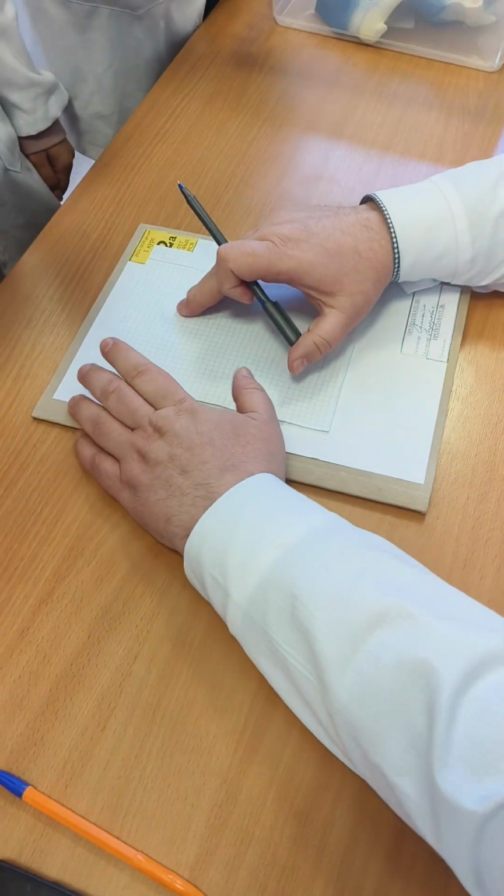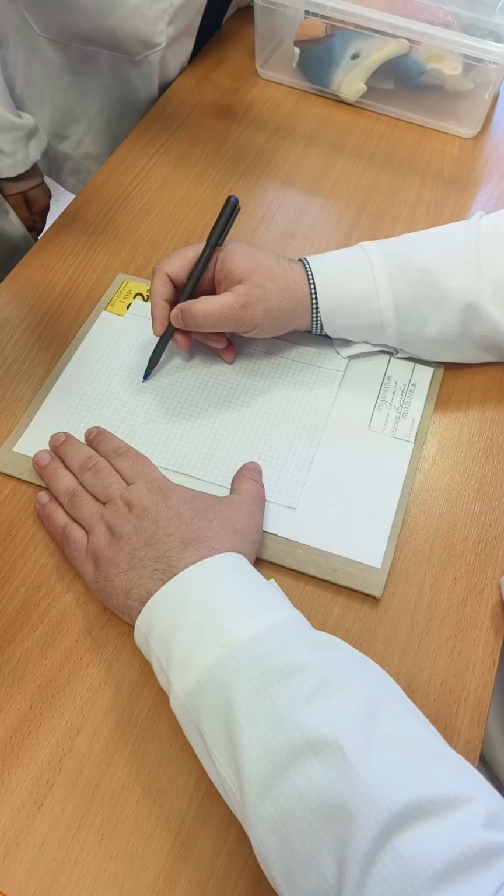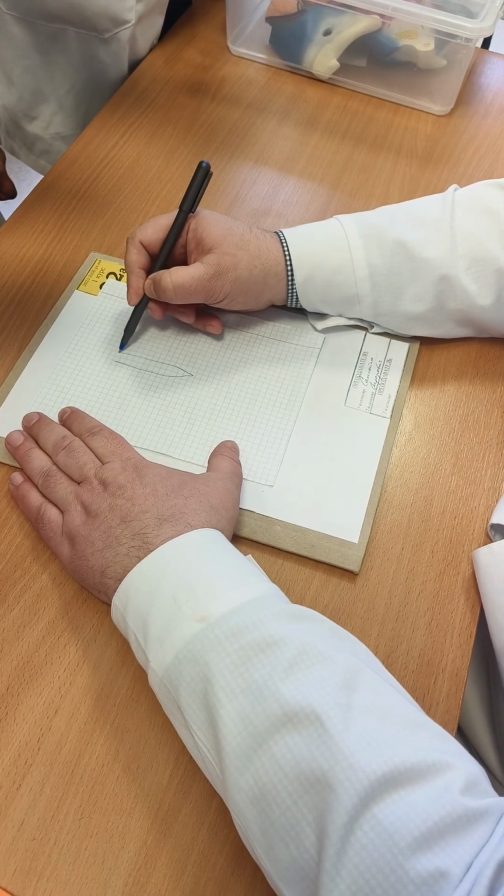Only for your understanding, not necessary to draw next time. What is it? Sternum.